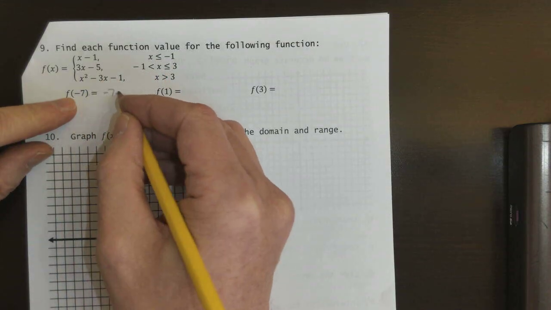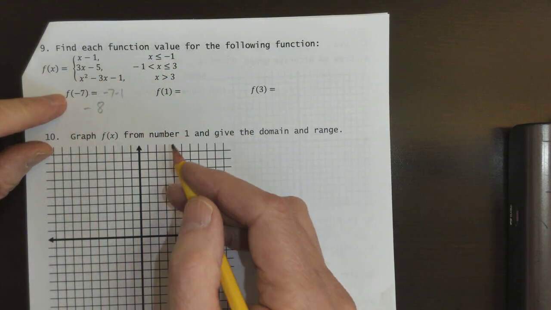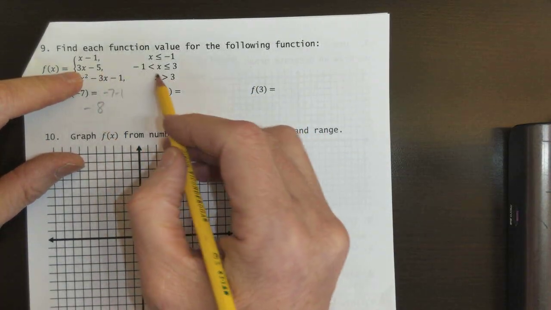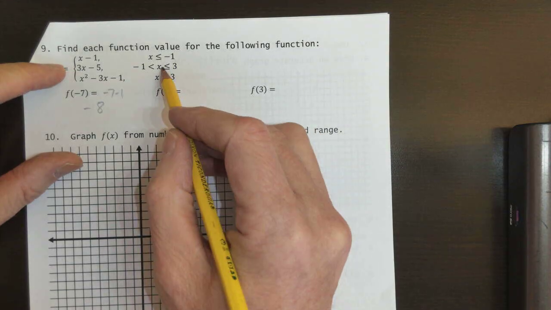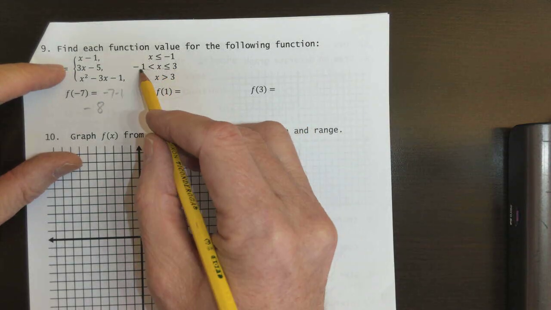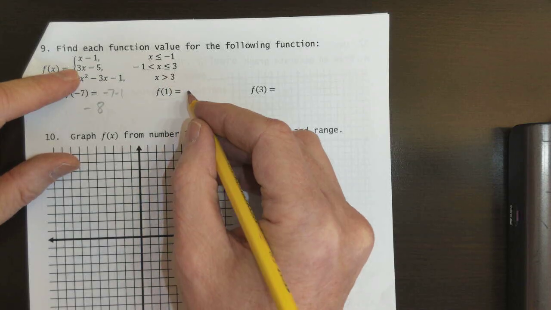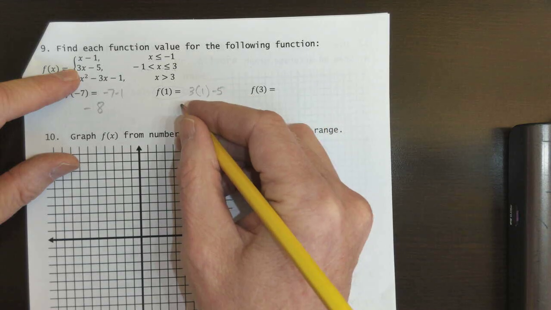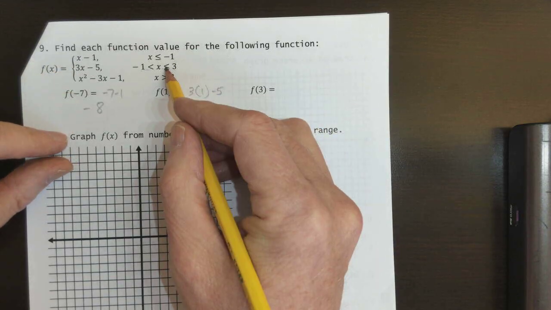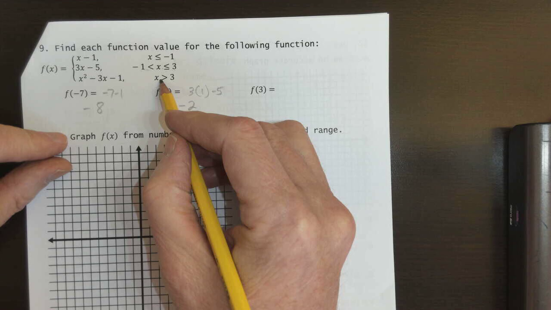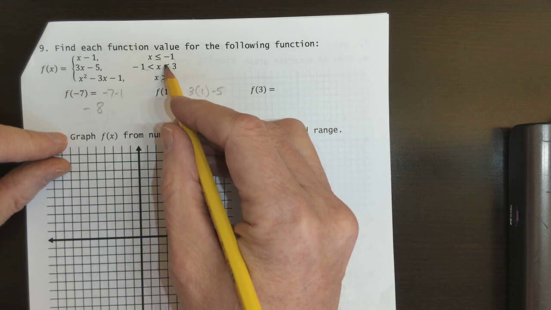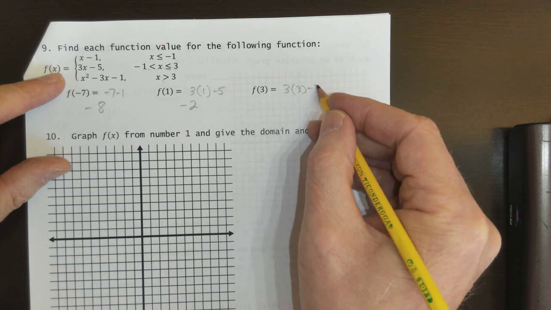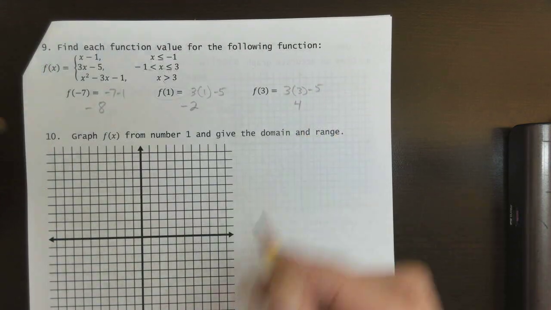So I'm going to take negative 7 minus 1 and get negative 8. f of 1 falls in this interval. 1 is greater than negative 1, less than or equal to 3. So I'm going to take 3 times 1 minus 5. 3 minus 5, that's negative 2. f of 3. 3 is less than or equal to 3. So I'm going to use that function again. 3 times 3 minus 5. That's 9 minus 5, which is 4.